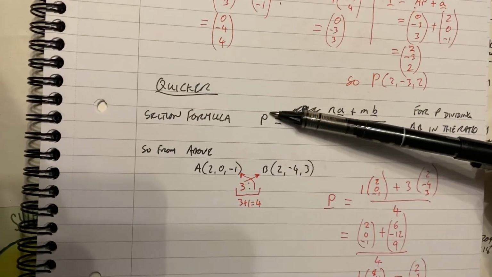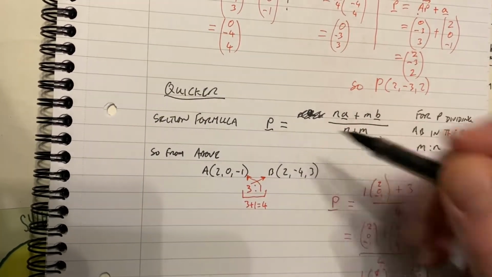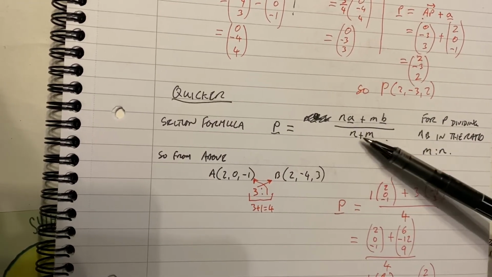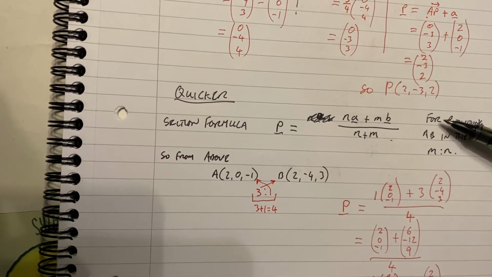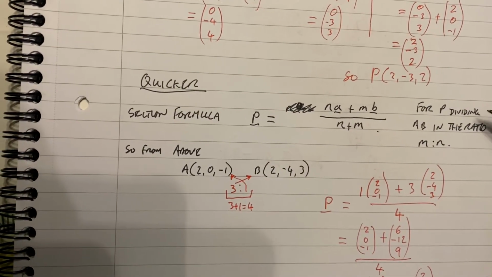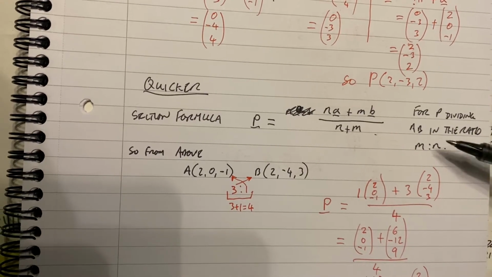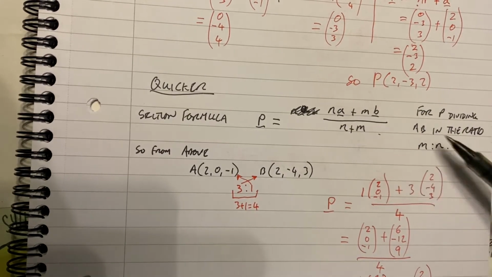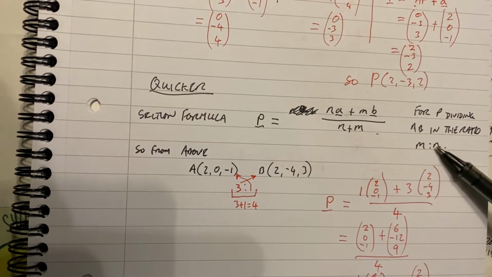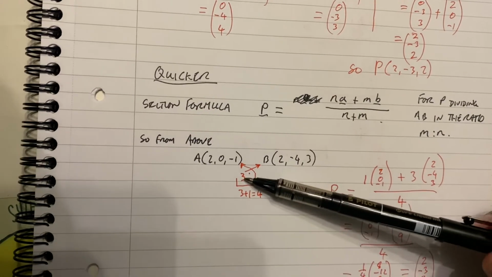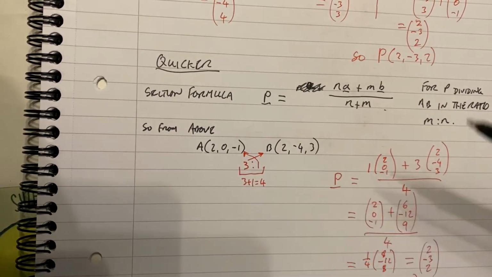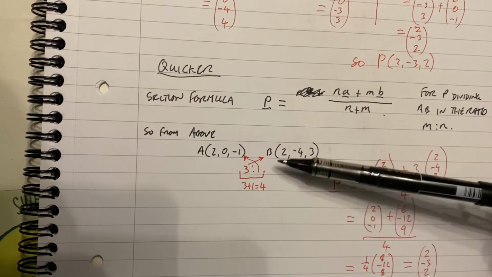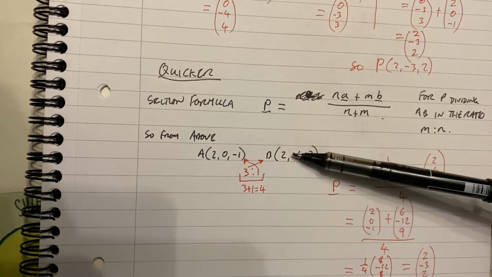Now, section formula, the position vector of P is (NA + MB) over (N + M). Now, this is for P dividing AB in the ratio M to N. So you'll notice that the N goes with the first one and the M goes with the second one. So what we're looking at is we're basically putting it the other way. The way I tend to do it is I write my 2 coordinates, it's splitting the ratio, and then do the arrows knowing that one's going to that one and that one's going to that one.